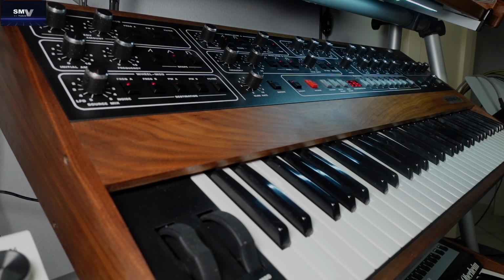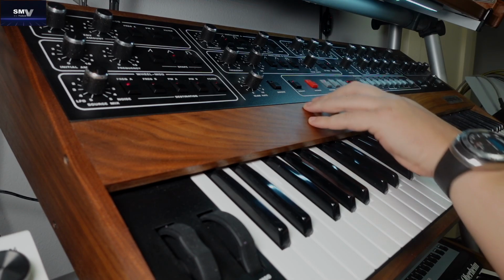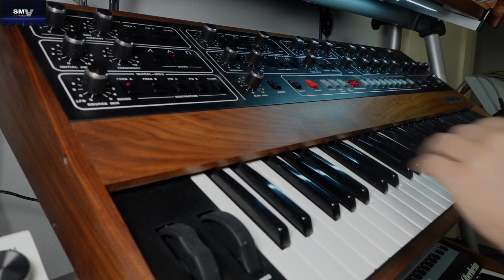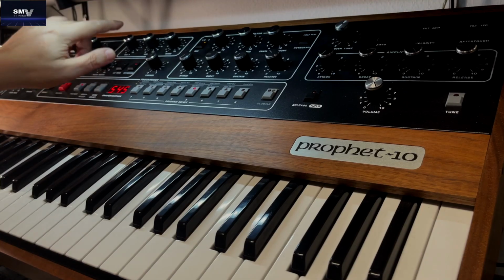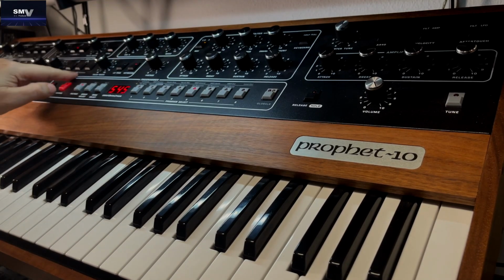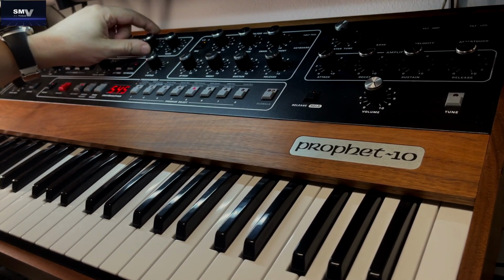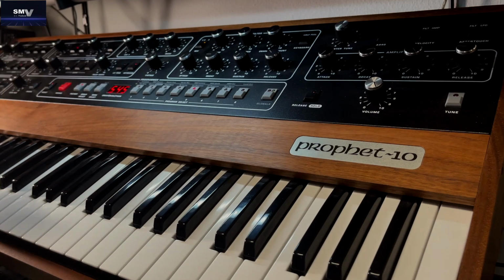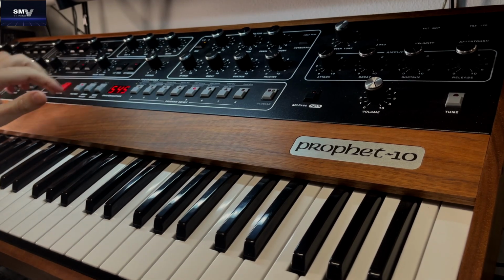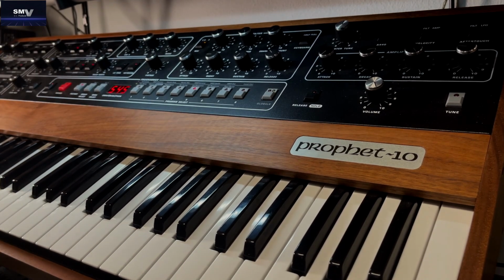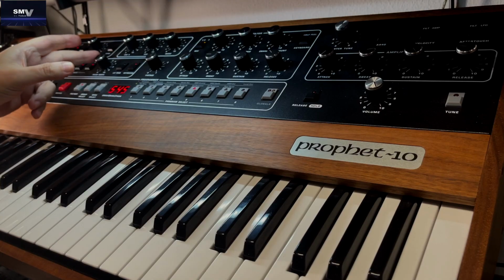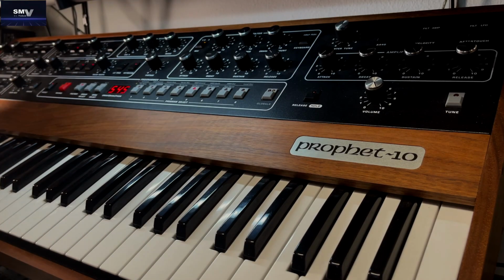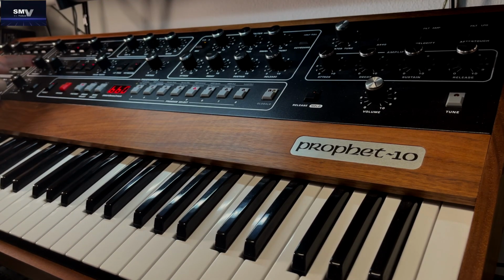Little bit of a backup. Let's design the patch from scratch. Let's put down the volume of oscillator A and raise up the volume of oscillator B. Activate triangular and square wave. And the tuning needs to be on C1. So starting from C0, C1.